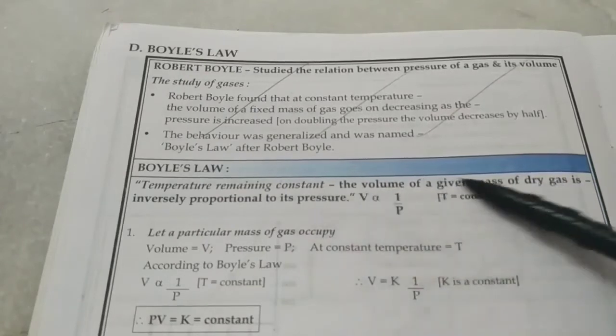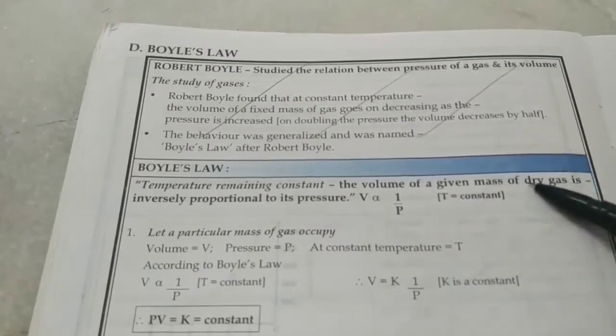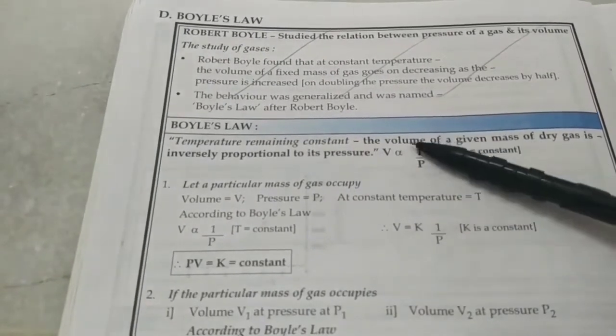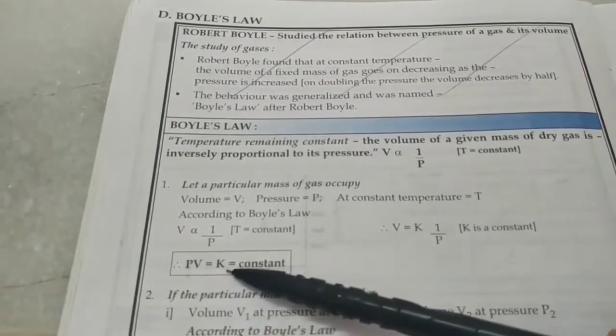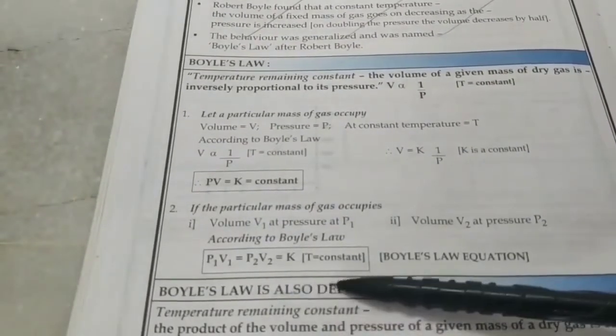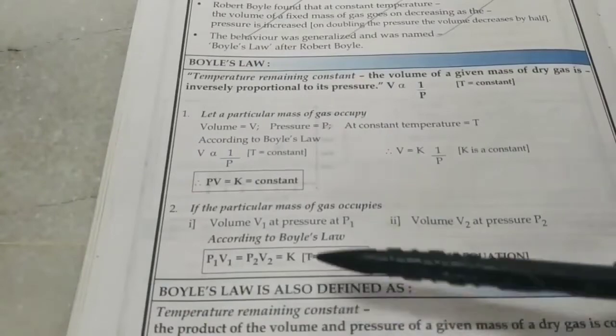So when you state Boyle's law, you have to learn it word to word. If you miss any of these keywords, you won't get marks. A mathematical way of writing Boyle's law is that pressure into volume is a constant. Or you can say P1 V1 is equal to P2 V2 is equal to constant. When we do numericals, you will see how this works.